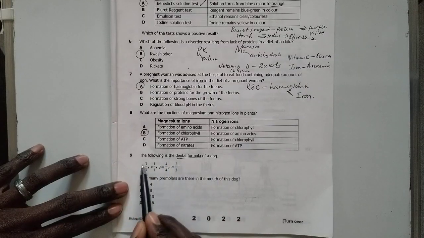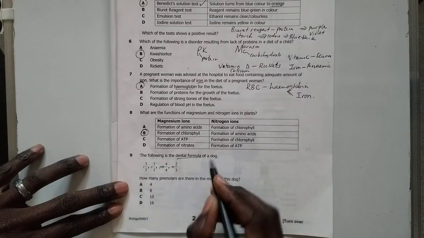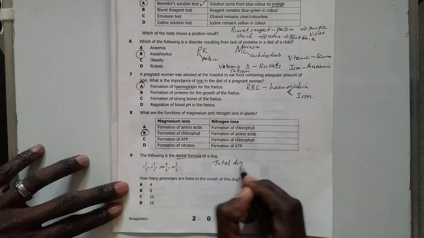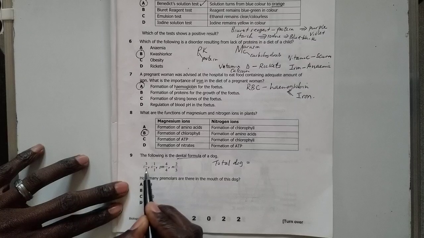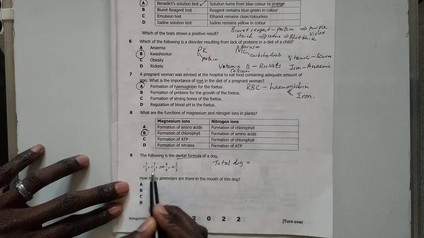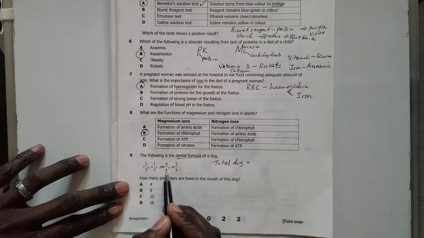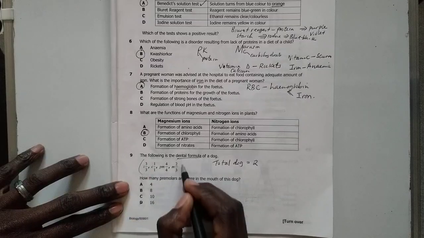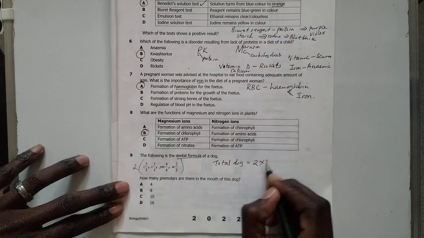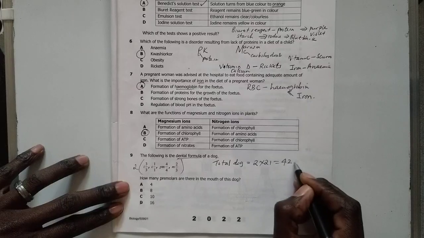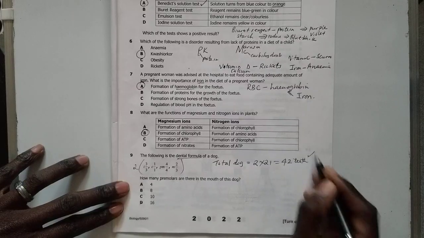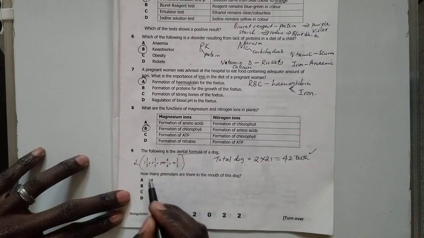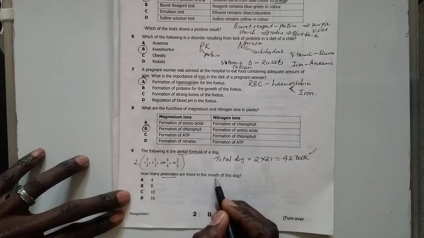So this is just in one half. For example, if you added all of them on top and at the bottom, if you wanted to know the total number of teeth in a dog, then you should have added this plus that is 6, 7, 8 plus again 8, that is 16, 17, 18, 19, 20, 21. So you'd have multiplied the whole of this by 2. So 2 times 21 will give you 42 teeth. That would have been the total number of teeth if they asked you to find the total number of teeth in a dog. But now the question here says how many premolars are there in the mouth of a dog.